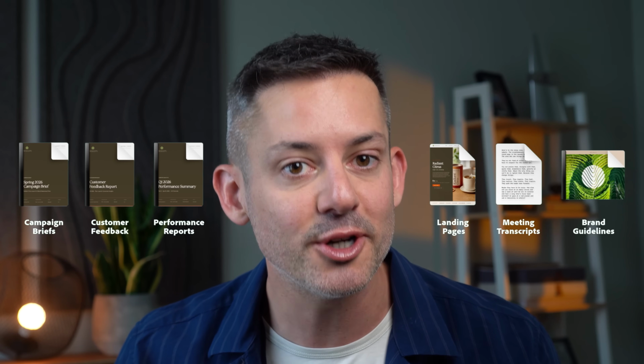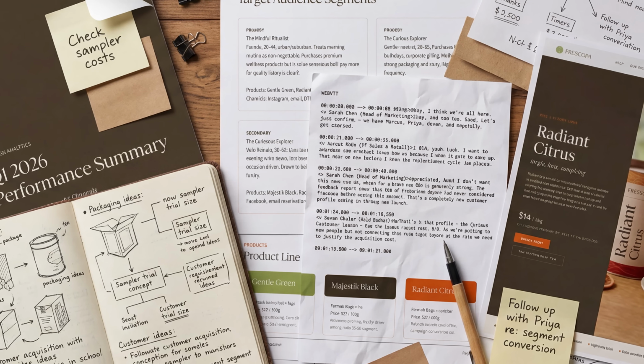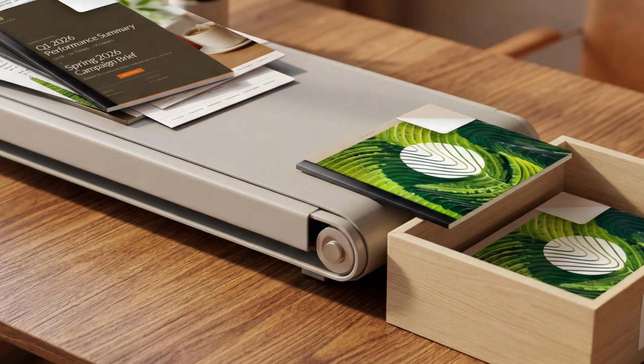Here's the problem that I want to solve, okay? Most teams are sitting on a mountain of information. So things like campaign briefs, customer feedback, performance reports, transcripts, brand guidelines, and most teams are doing exactly the same with it. They're reading it manually. So today, I'm gonna show you how to close this gap.